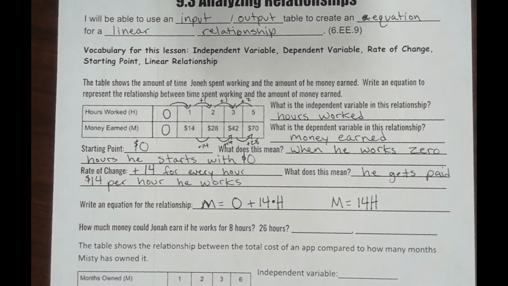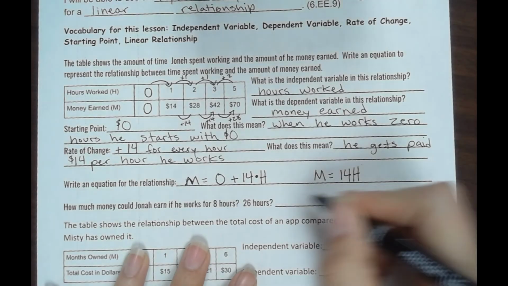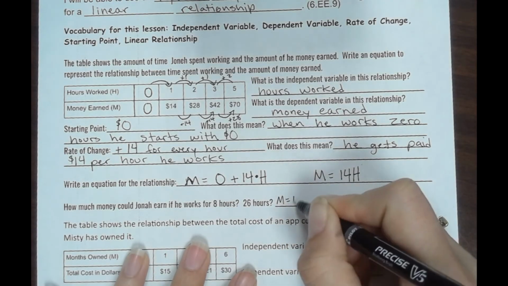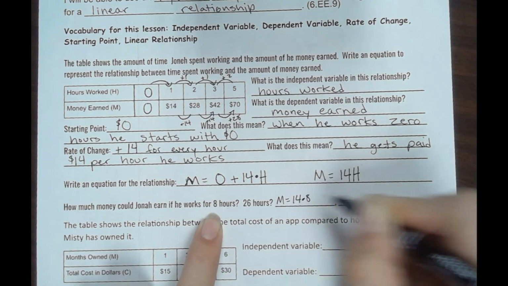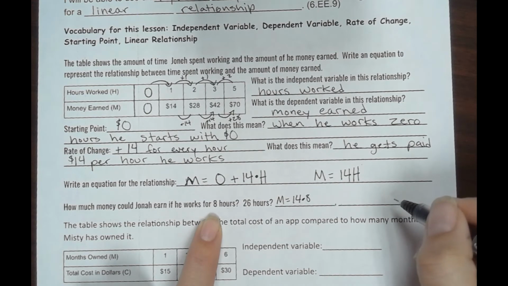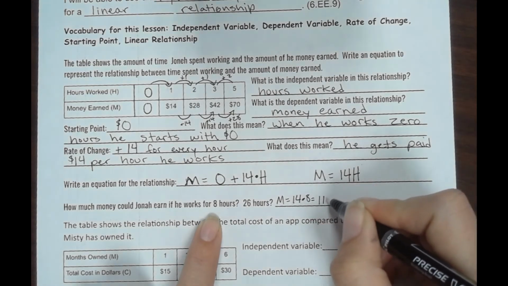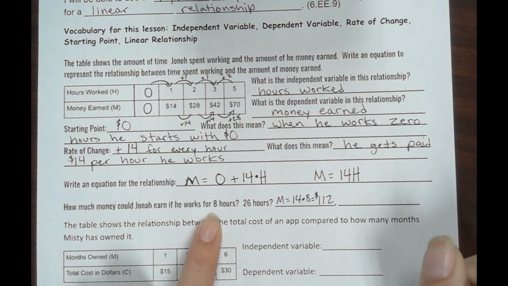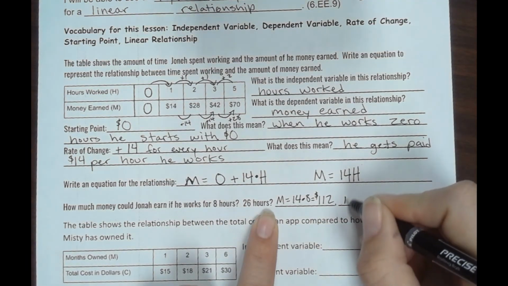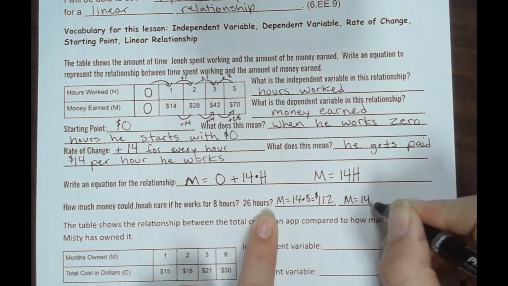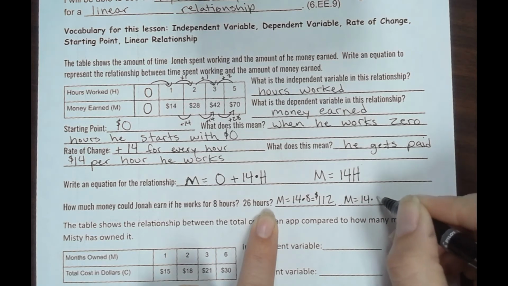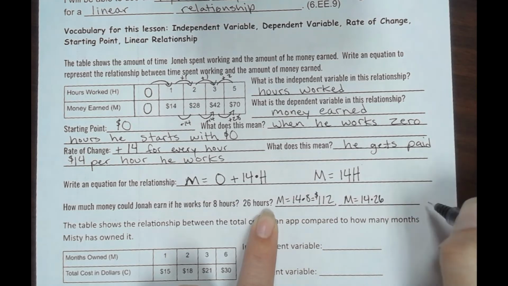Now that we've got an equation, how much money could Jonah earn if he works for 8 hours? Or what about 26 hours? Well, we can use our equation to figure that out. So I'm going to take money and I'm going to times 14 by here first, 8. And 14 times 8 is 112. So he could earn $112 for 8 hours of work. 26, same idea. Except this time we're going to plug in 26 for H. You can use your calculator for it. So 14 times 26 gives us a total of $364.